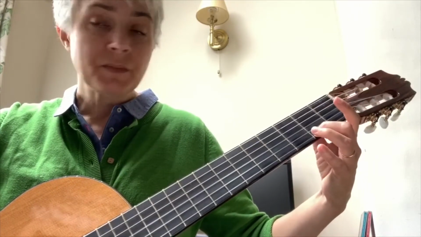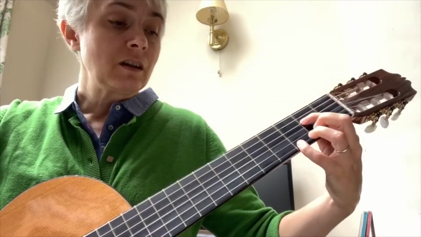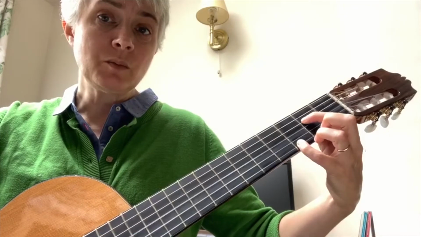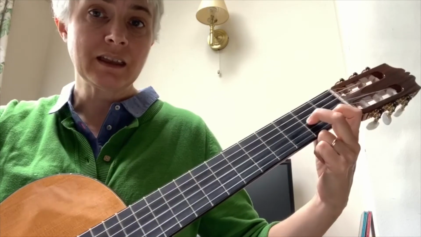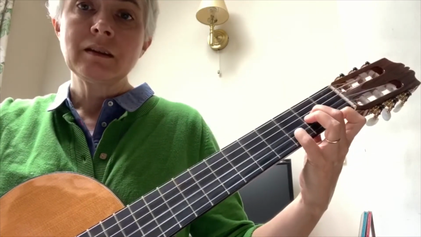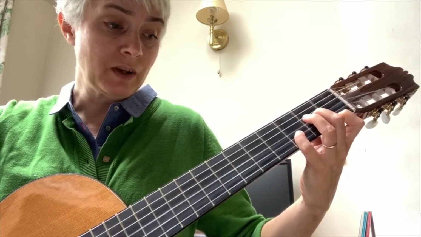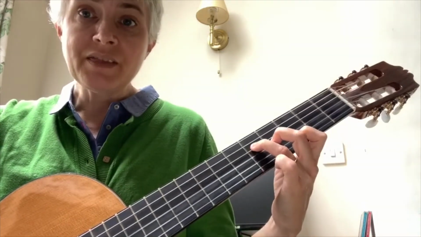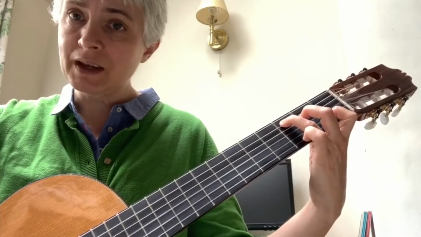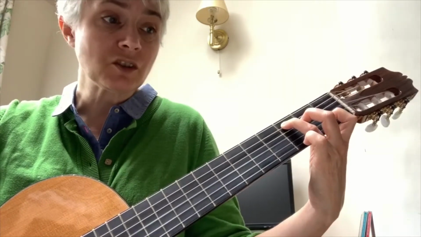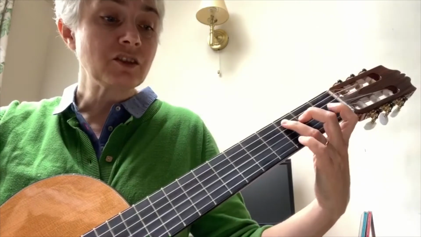Tied F sharp, so you don't need to play that again when you play the bass note. G and E, I would put my first finger on the E and then hop it back for the C and the A. You've ended up with a kind of D minor shape there. And then into third position, 1, 2, 3 again, and back to first position. This is pretty much the same as you did in bar 5, same kind of thing. It's got a 6/8 feel to it.